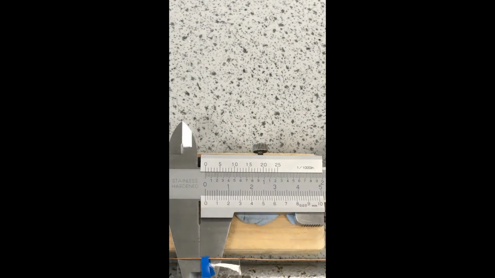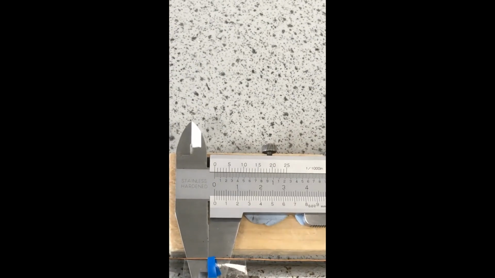If I put on my first 100 grams, I already had 100 on it just to make the wire straight, but we're going to ignore that and take this as our first reading. So what we've got there, just twist that around a little bit, is a scale where it barely seems to have moved.